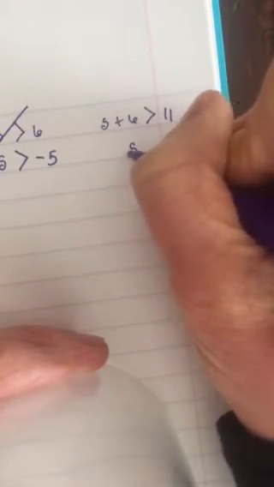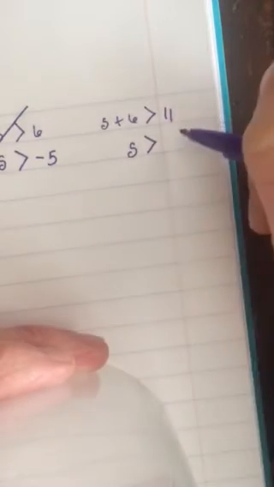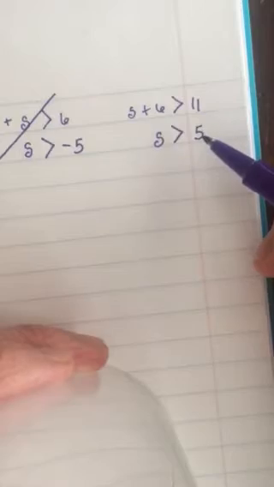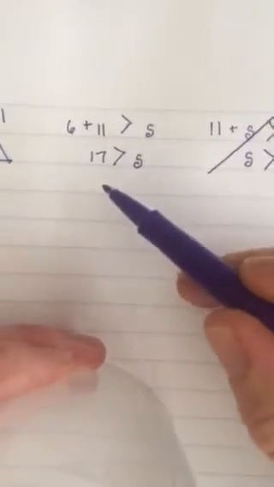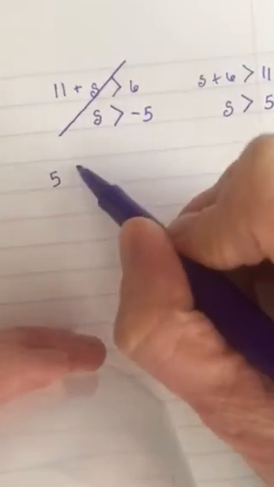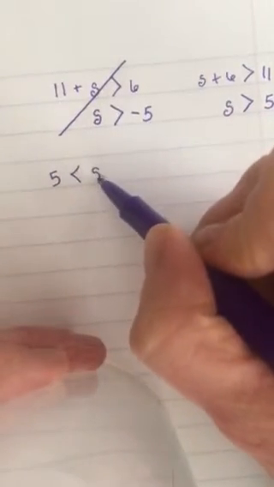And then let's do the last one. Here we're going to solve for S on this side of our inequality sign, and 11 minus 6 is 5. So our range is from 5 to 17. 5 is less than S, so let's do that. 5 is less than S.